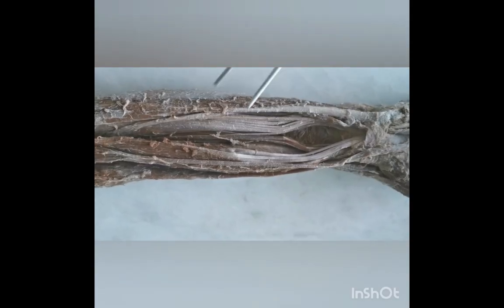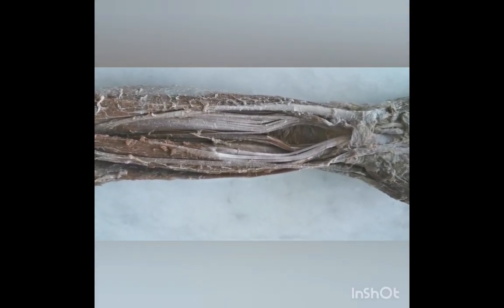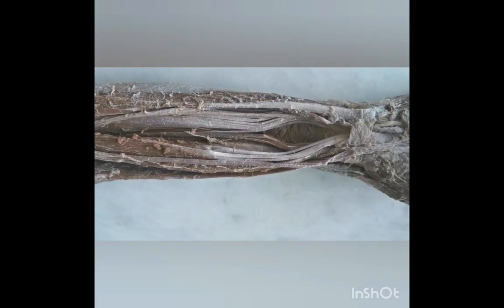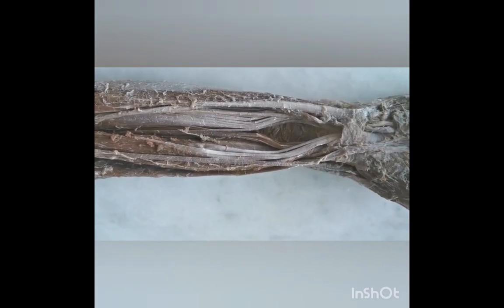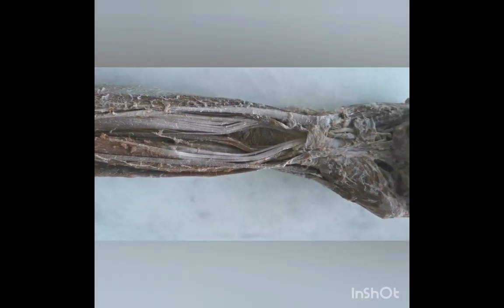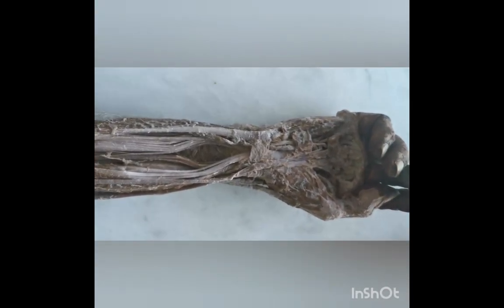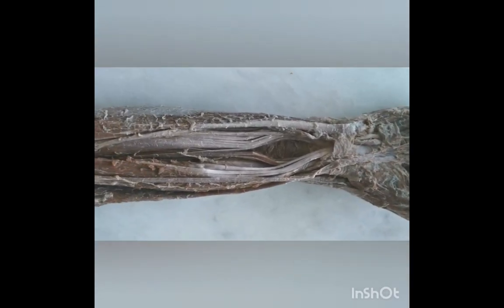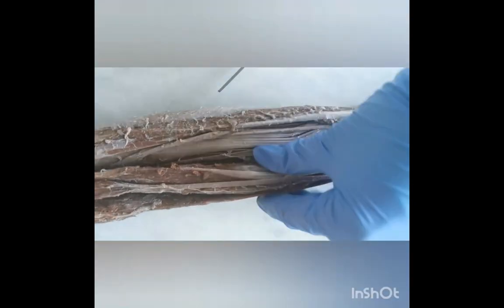The insertion of the flexor digitorum profundus is on the base of the distal phalanges of the second, third, fourth, and fifth digit.